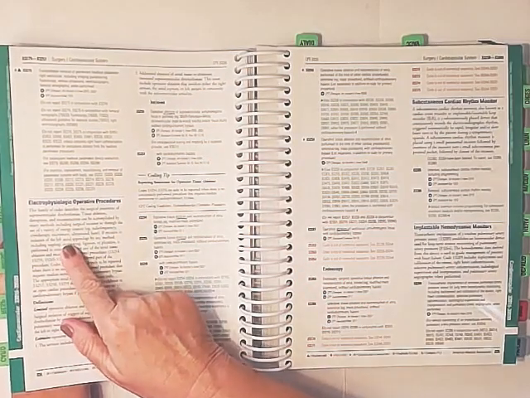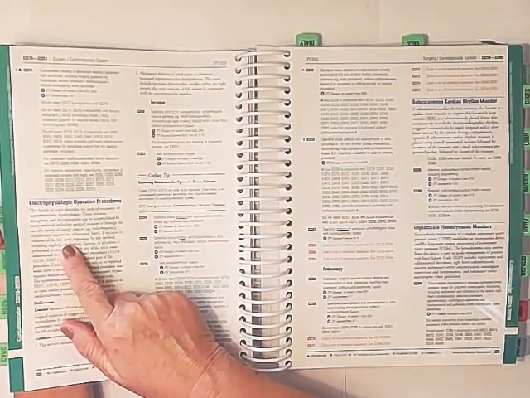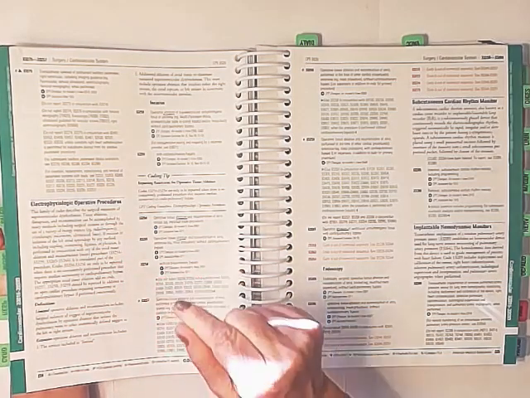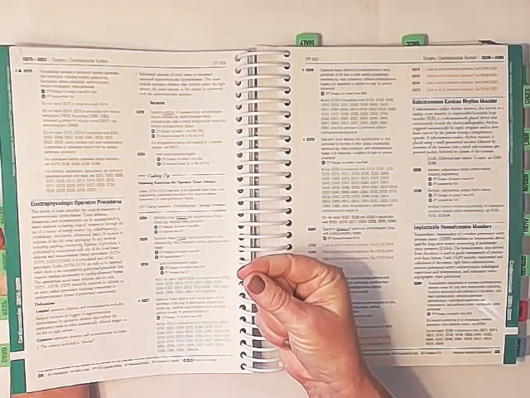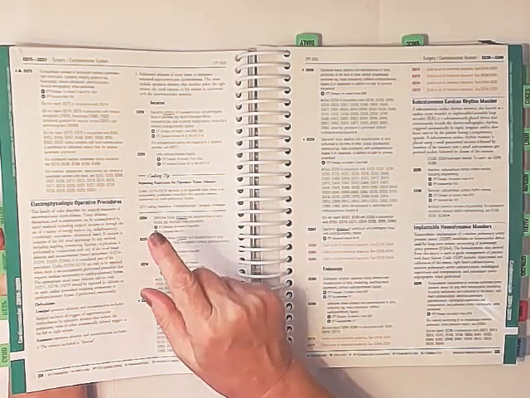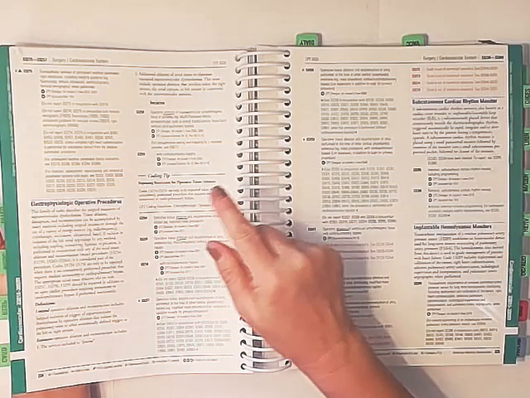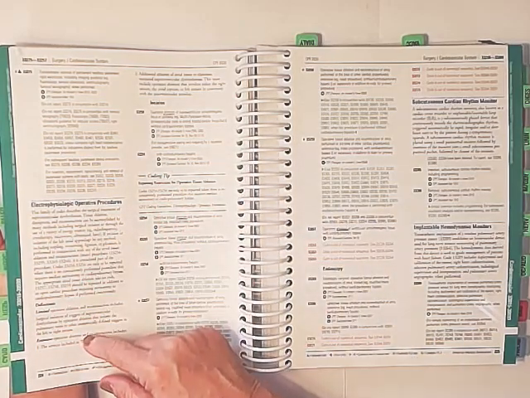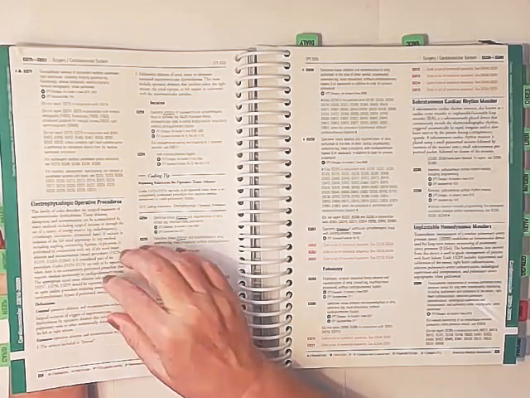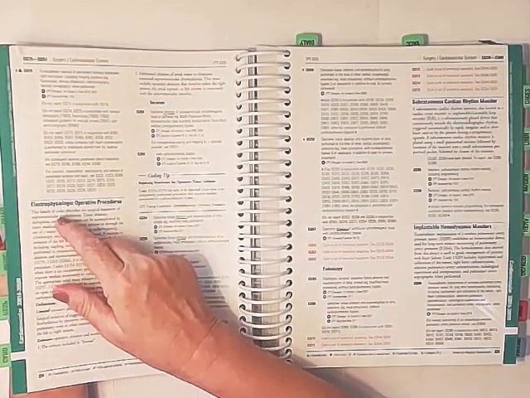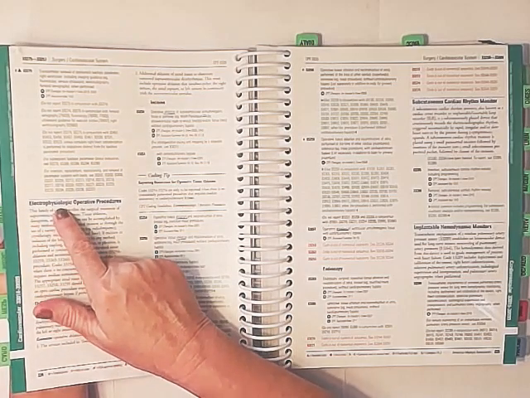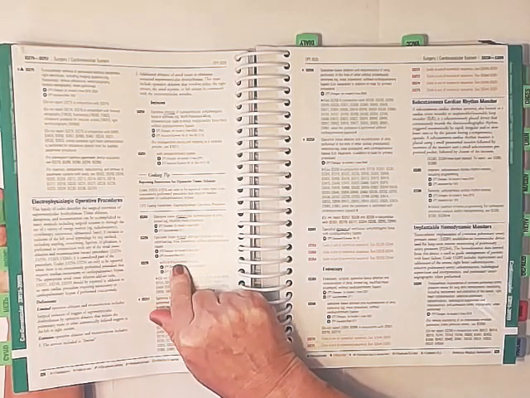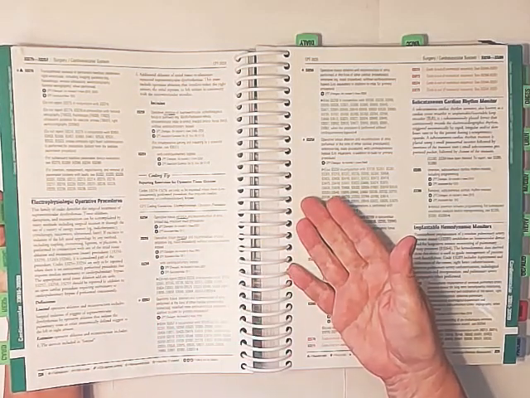Okay, so then we get into electrophysiologic procedures. Let's talk a minute about what electrophysiologic is. Physiologic is a function. You take anatomy, that tells you the body part. Physiology tells you the function of that body part. So this is electrophysiologic. If we break that down, we know our body part is the heart. So this is telling us the electrical function of the heart. In here, we're going to see a lot of ablations. That's a very, very common term.